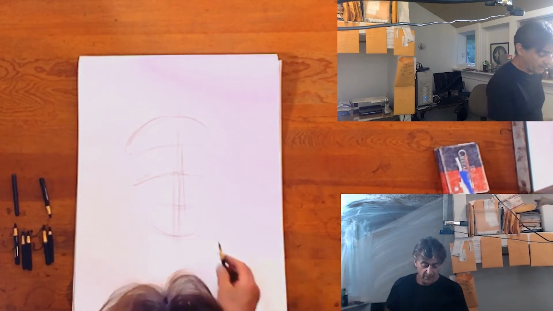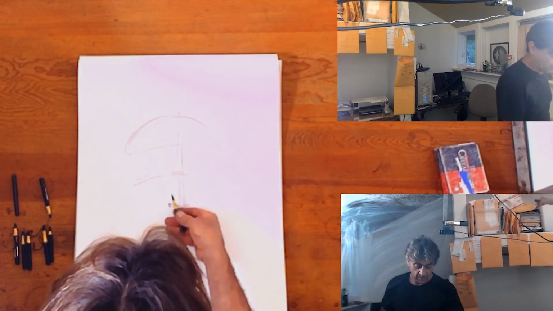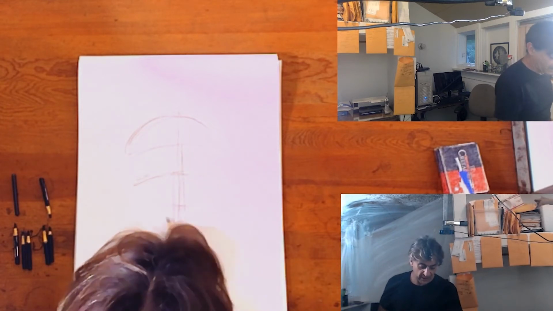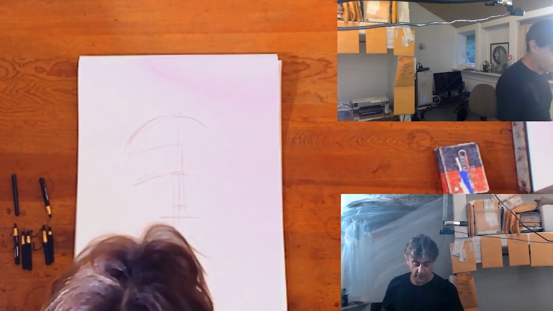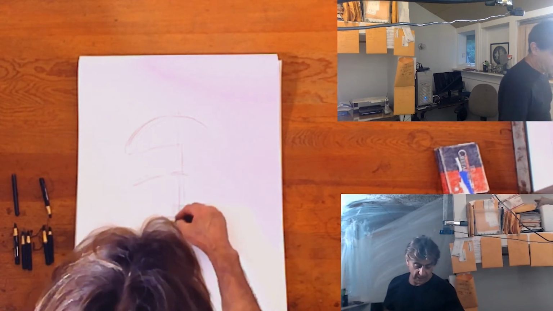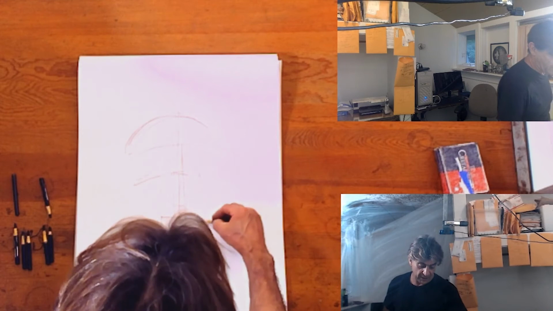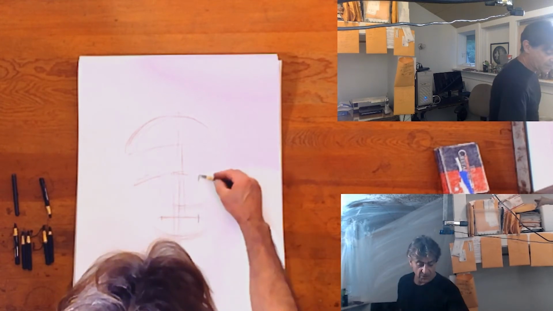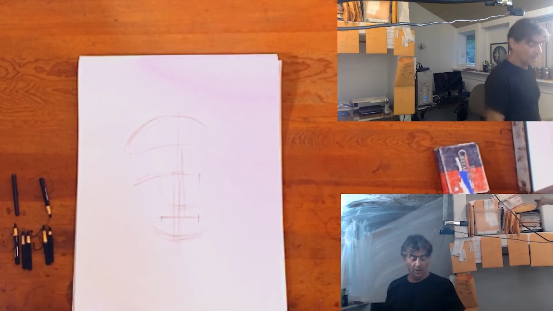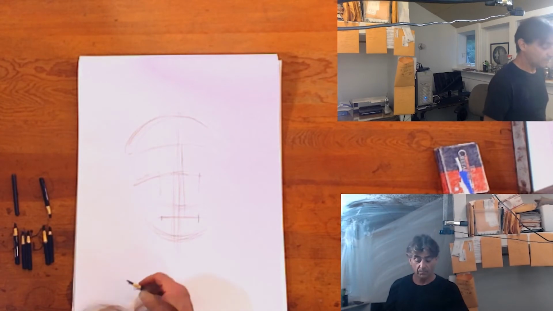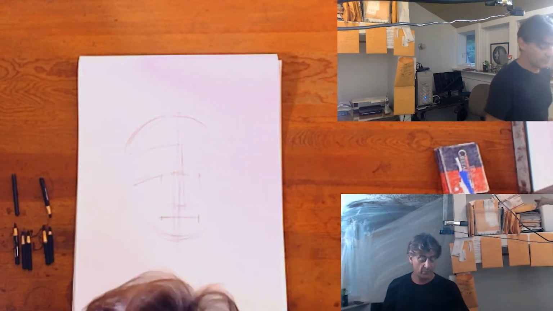Now the split line of the mouth, go a little bit more down here, is at that halfway point here, all right? So if you look, center line of the eye, split line of the mouth, center line of the eye, split line of the mouth. Coming down into this piece here.